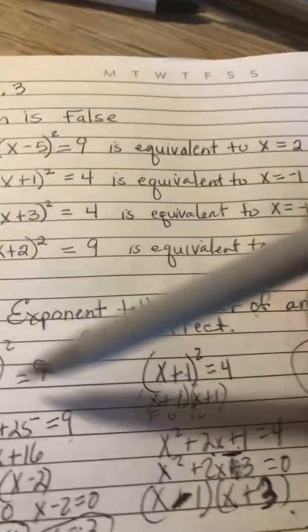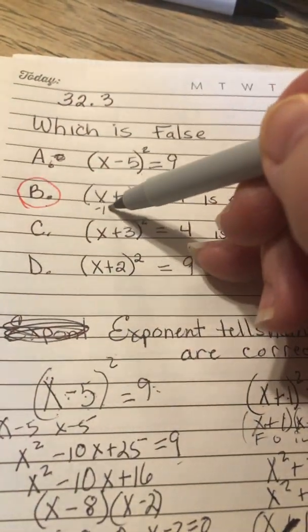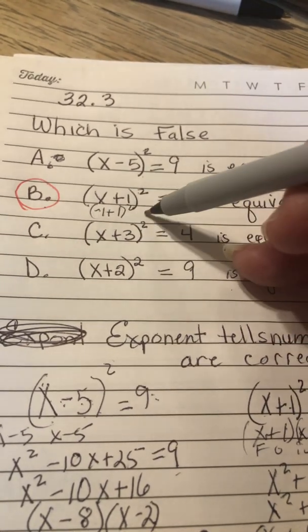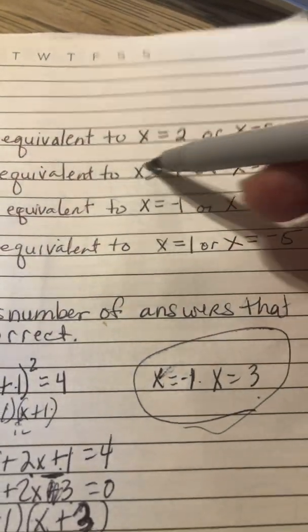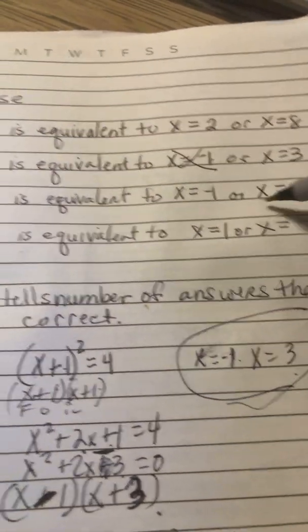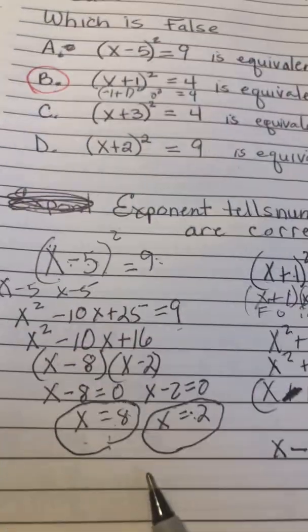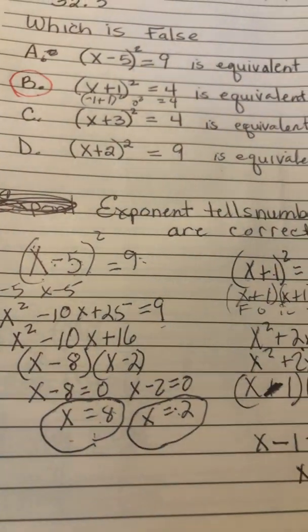What you could have done instead of doing all the work I did for factoring is you could have just put negative 1 in here and go, okay, negative 1 plus 1 squared. Well, negative 1 plus 1 is 0, so 0 squared does not equal 4. So negative 1 is not true. And so you could have just plugged them in as well. But this is the reason that you're getting 2 answers, is because we have an exponent of 2. And that tells us we have 2 answers.